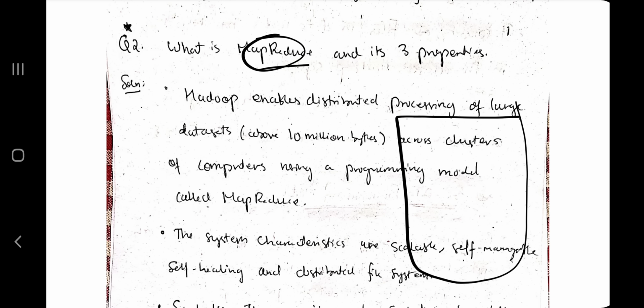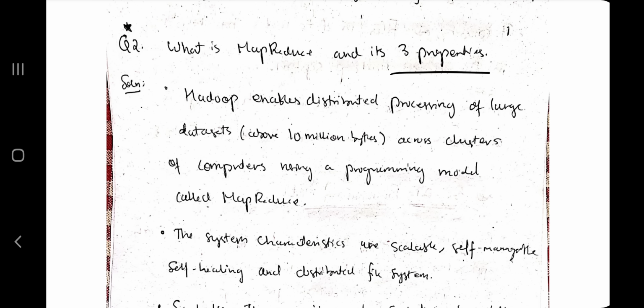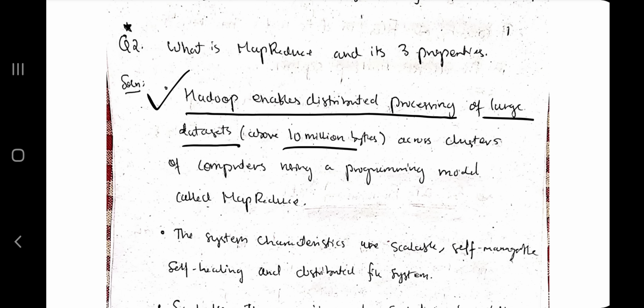We need to use MapReduce so that only relevant things will be processed, not all the data. And it has three properties as well. Let's see what it is. Hadoop, and this is the first one you need to write: Hadoop enables the distributed processing of large data sets over 10 million bytes.